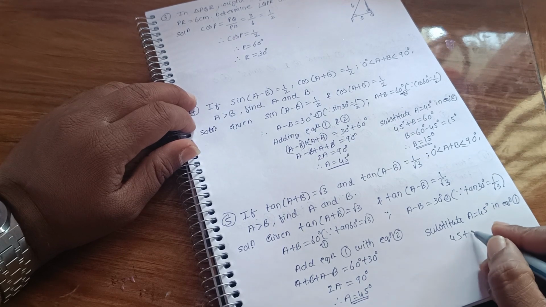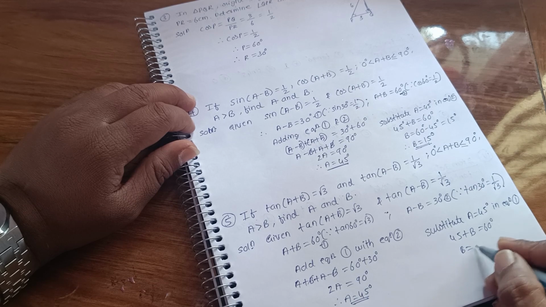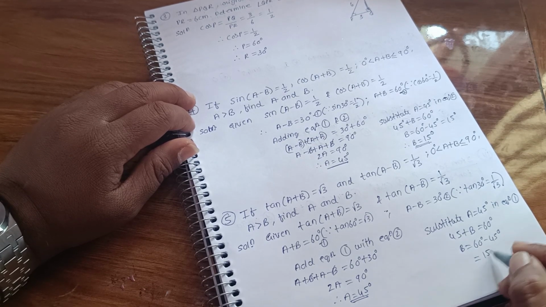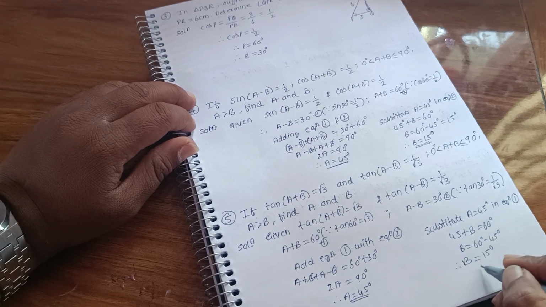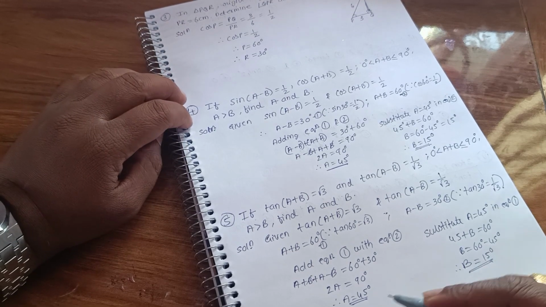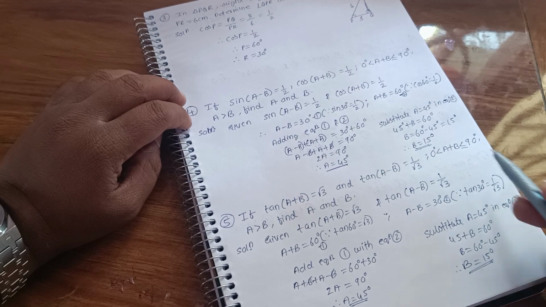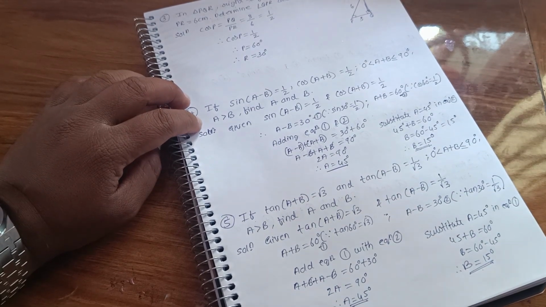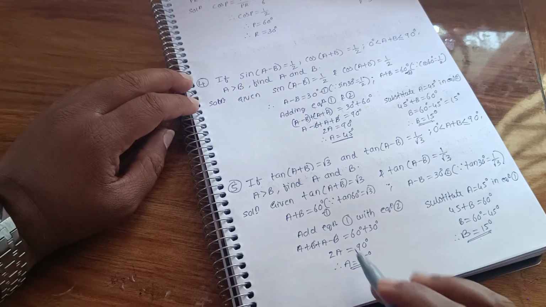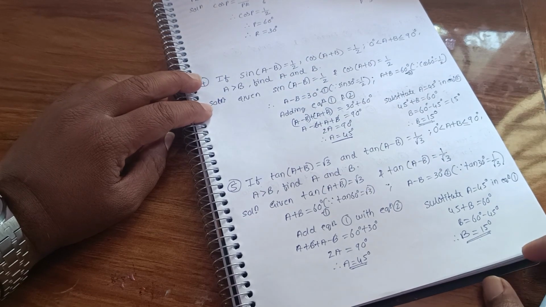So 45 plus B is equal to 60 degrees. B is equal to 60 degrees minus 45 degrees, which is 15 degrees. Therefore we got the value of B as 15 degrees. Again we need to check whether the sum is less than 90 degrees and greater than 0. Yes, it is greater than 0 and less than 90, and obviously angle A is greater than angle B. So both conditions are satisfied, and hence we found the value of A as 45 and B as 15 degrees.